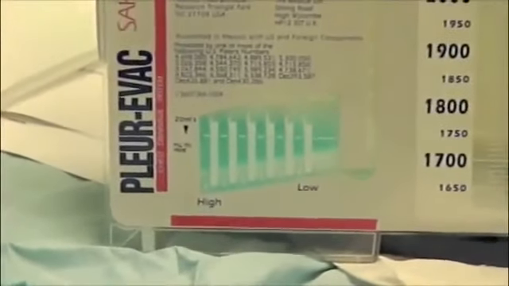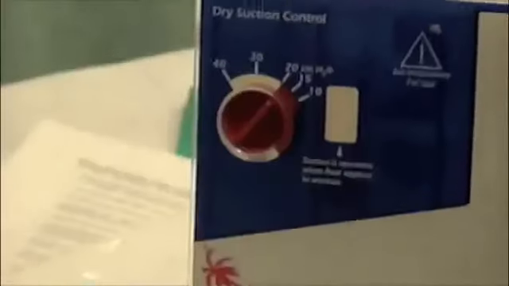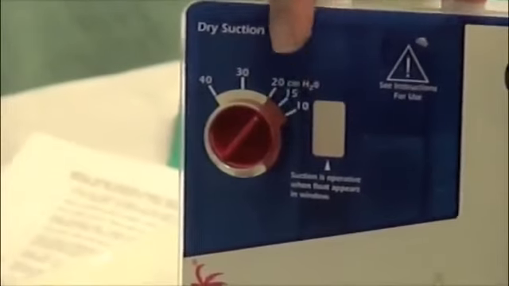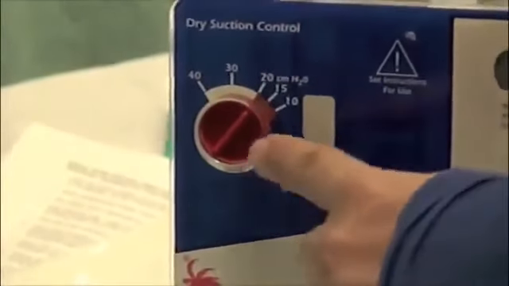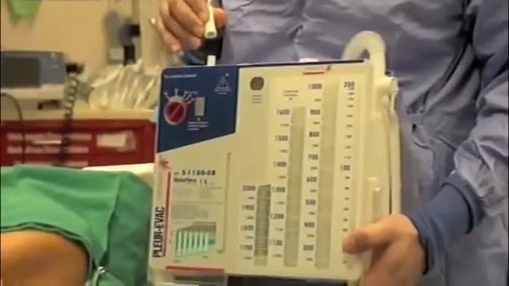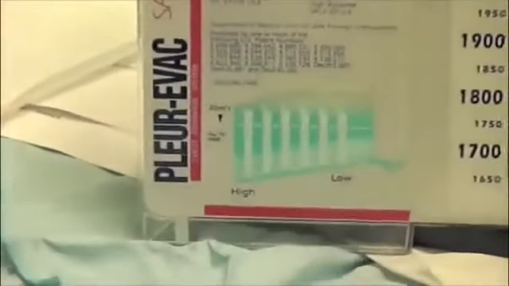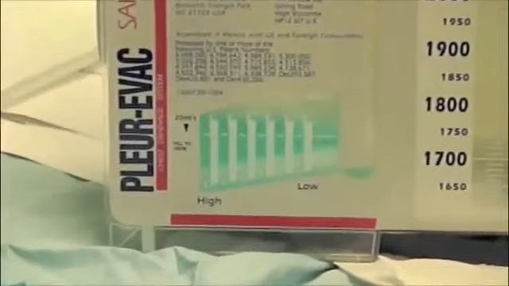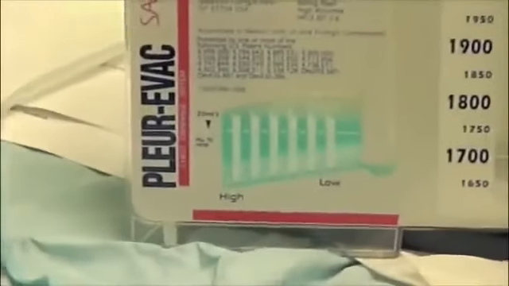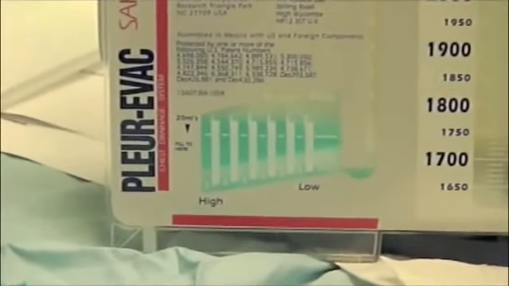Ask the patient to cough and observe for bubbles in the Pleurovac. Set the suction to -20 centimeters of water. You should observe the orange float rising once the wall suction is applied. Bubbles will appear in the air leak meter if there is an air leak or if patient coughs.